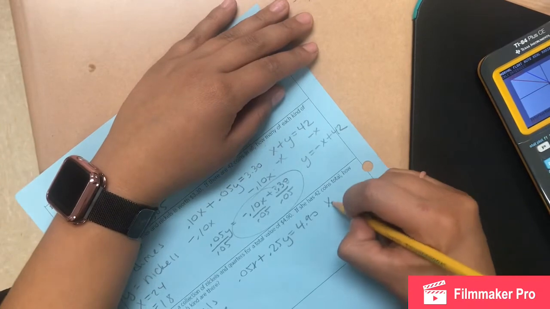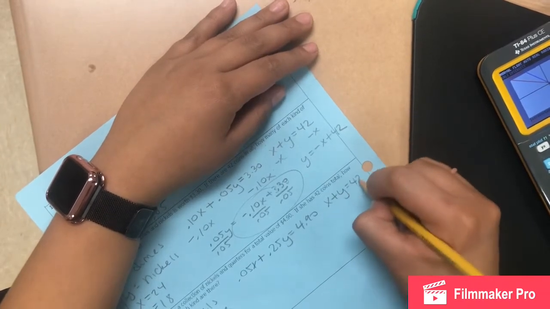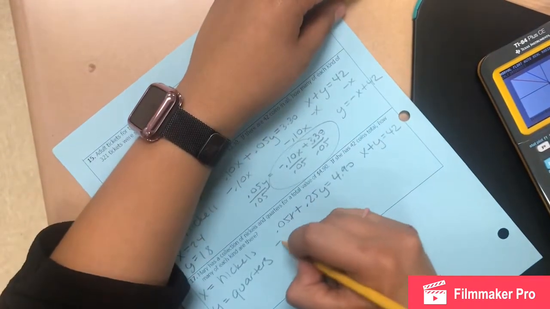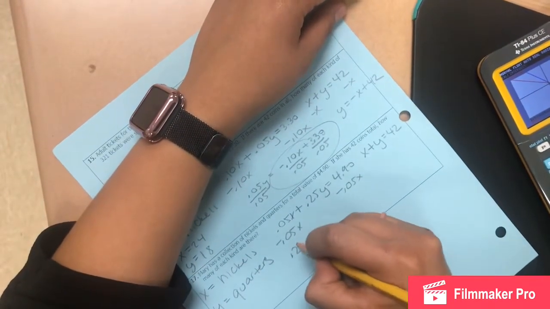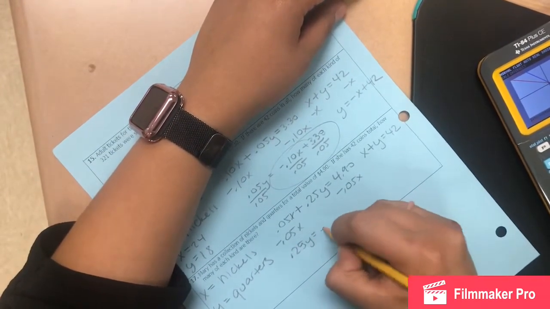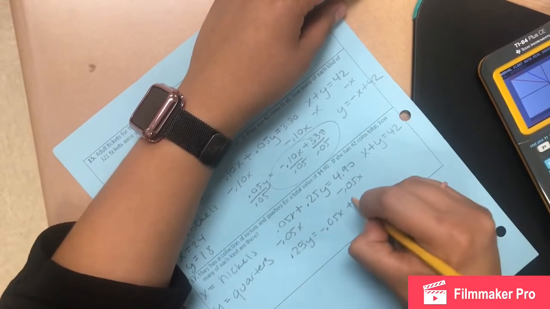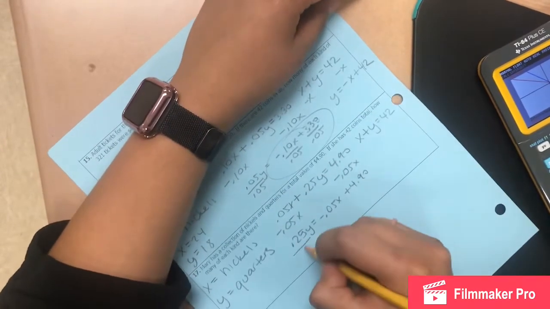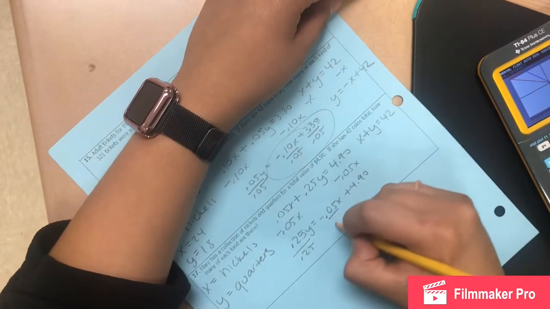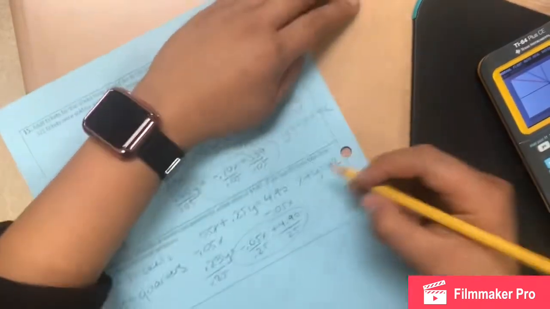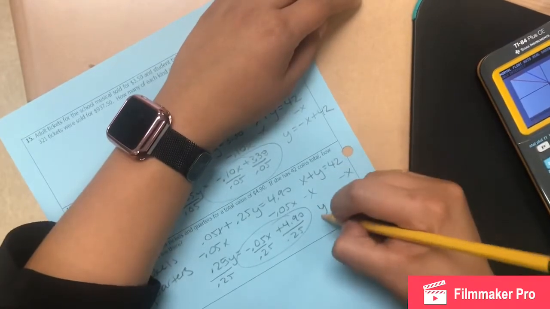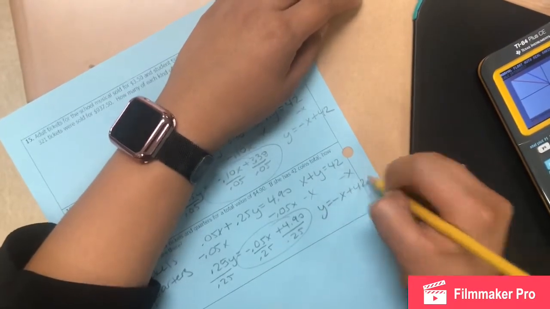And my item total is x plus y equals 42. So then I'm going to subtract 0.05x. So 0.25y equals negative 0.05x plus 4.90. Divide everything by 0.25. Leave it like that. Subtract x, so y equals negative x plus 42.